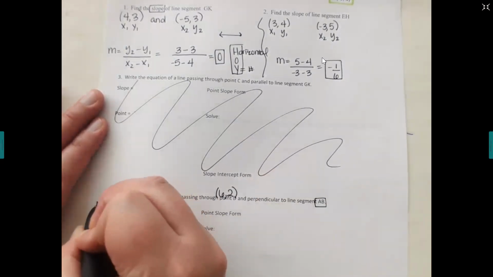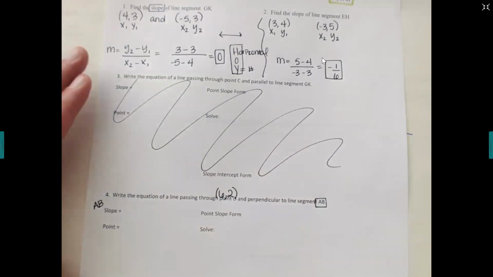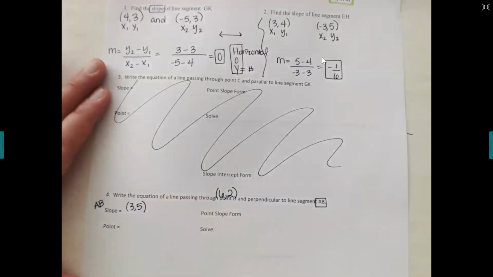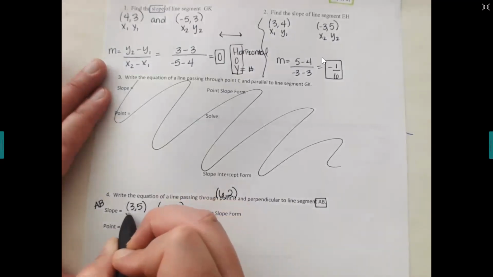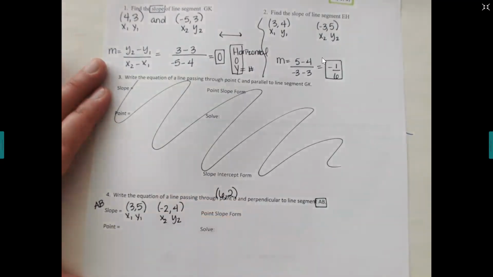So the first thing we're going to do is find the slope of AB. So AB is through (3, 5), that's A. And then B is (-2, 4). So this is x1, y1 and x2, y2. So now let's do our formula. So it's m equals y2 minus y1, 4 minus 5, over x2 minus x1, which is -2 minus 3.